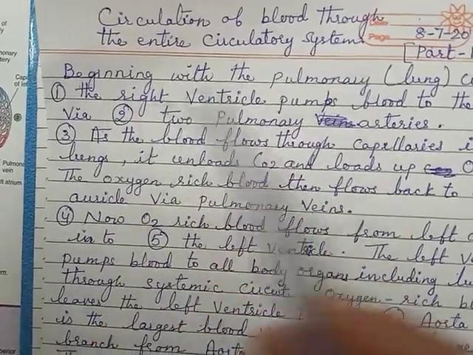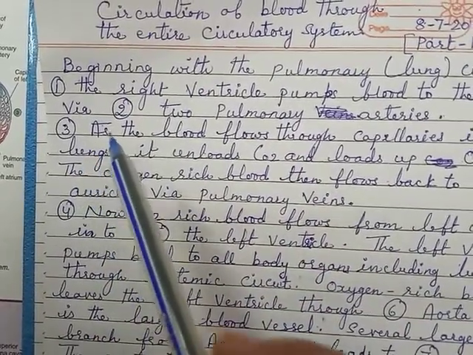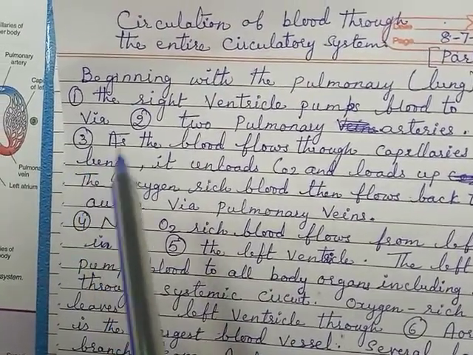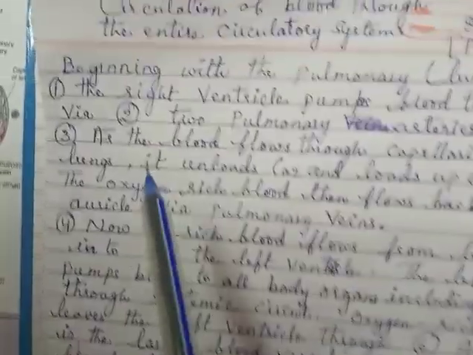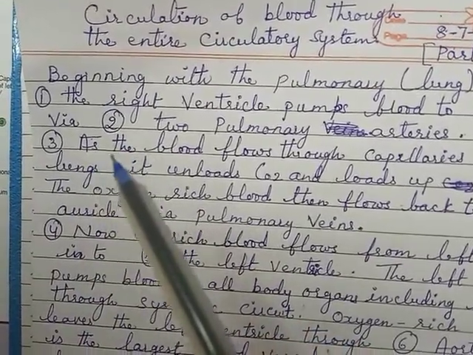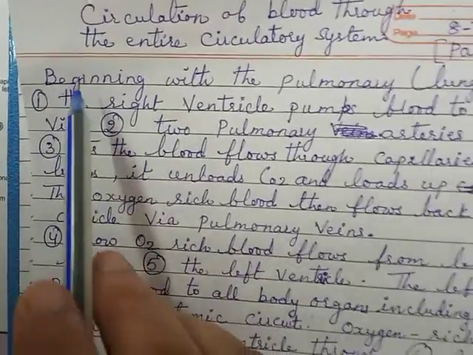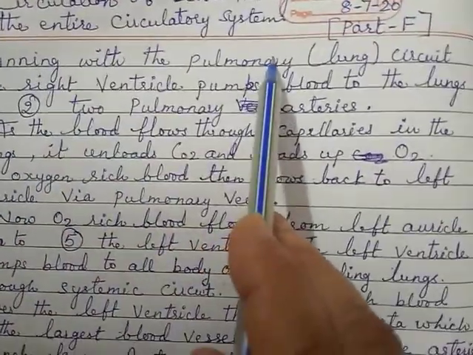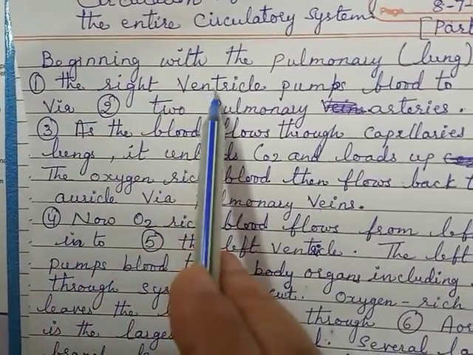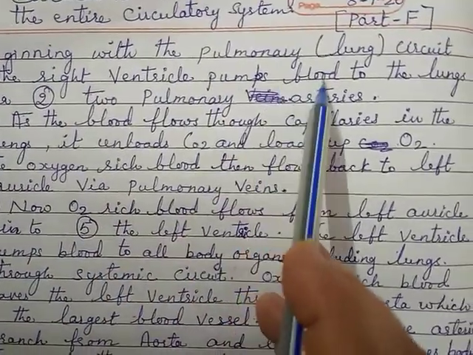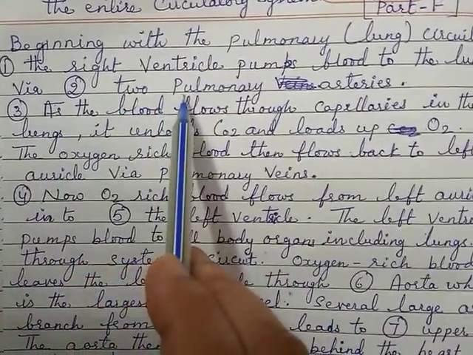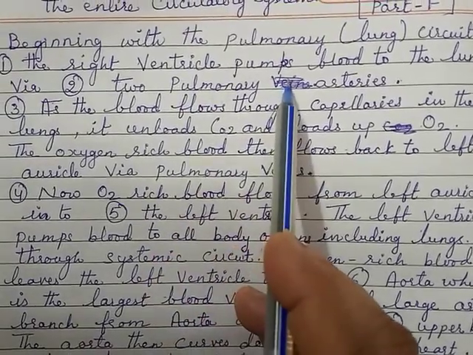In the previous session you have studied the pulmonary circulation and the systemic circulation. Here we will start with the pulmonary circuit or pulmonary circulation. Pulmonary means, children, lungs. So beginning with the pulmonary lungs circuit, the right ventricle pumps blood to the lungs via two pulmonary arteries. Now see here.